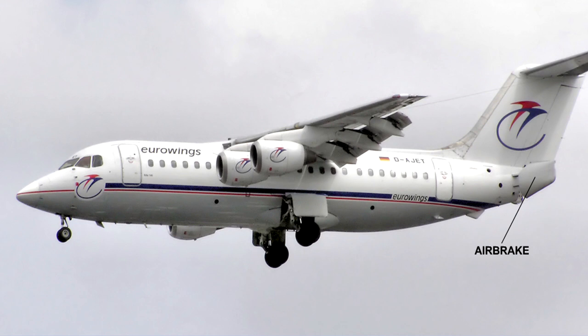A small number of commercial aircraft have fuselage-mounted air brakes fitted. This type of air brake produces an increase in drag, with little or no loss of lift or change in pitching moment. An example is seen here on the rear fuselage of the British Aerospace 146.